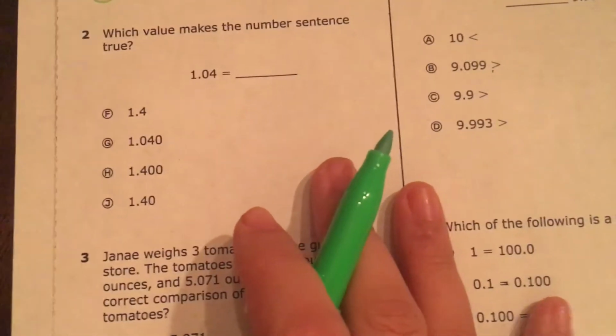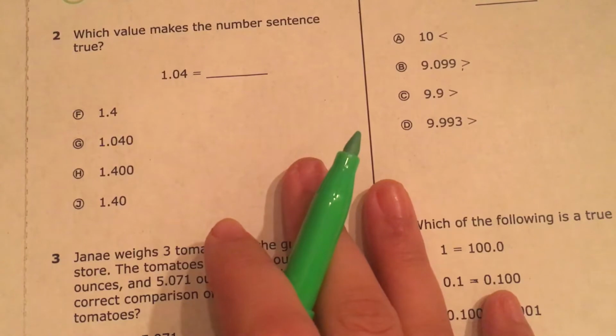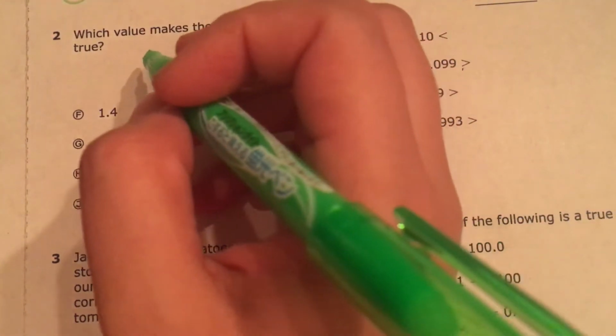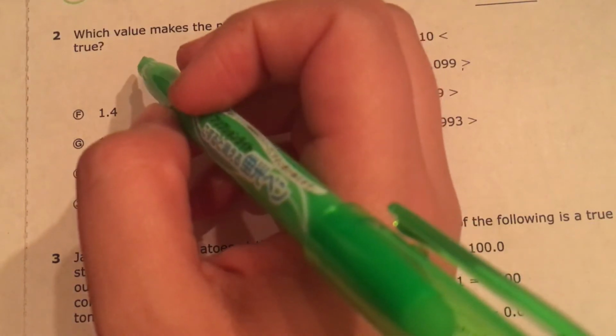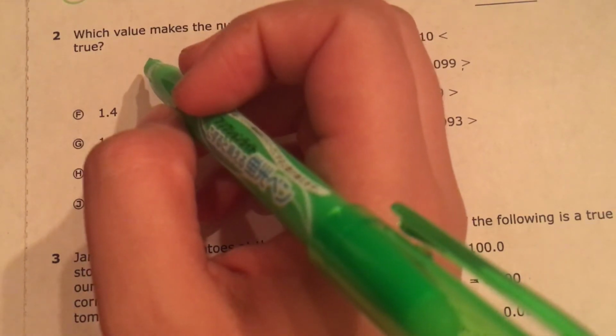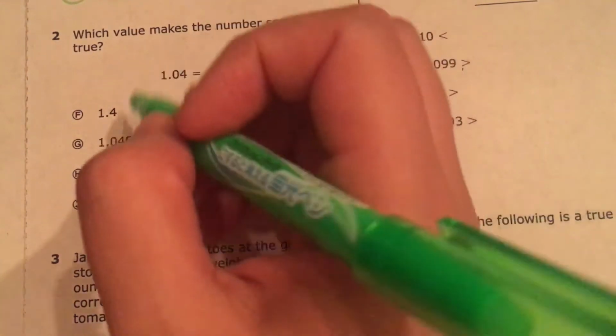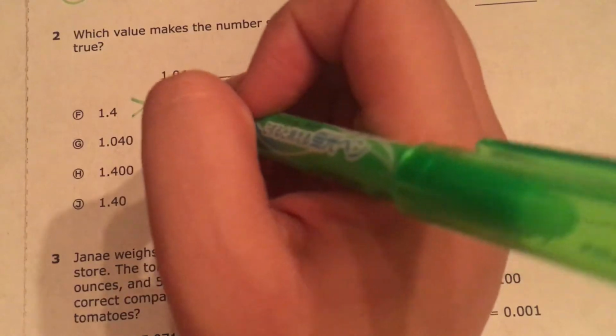Number 2, which value makes the number sentence true? All right, so 1.4 is actually greater than 1.04.